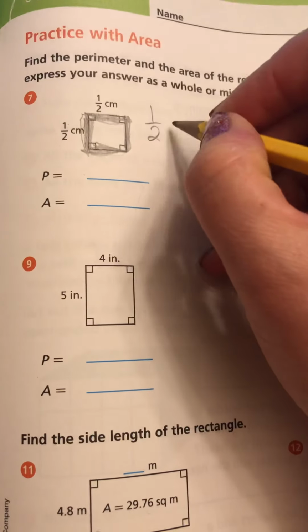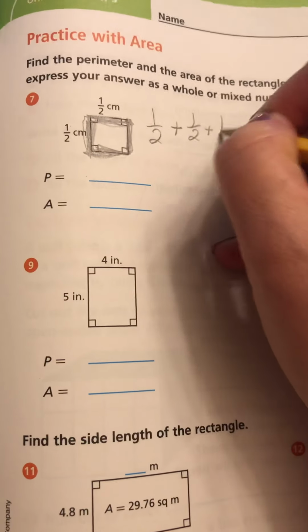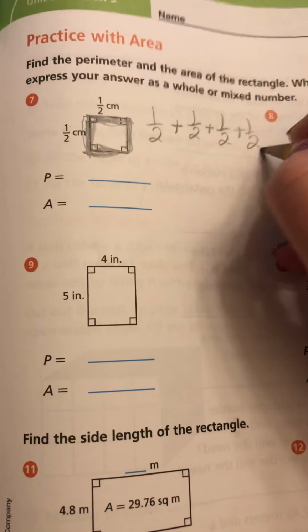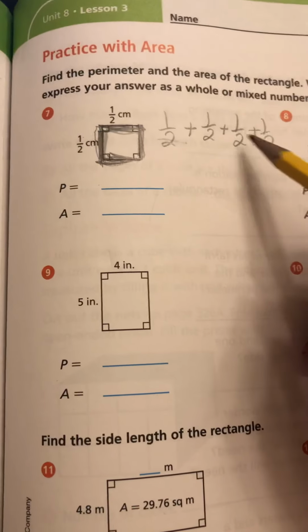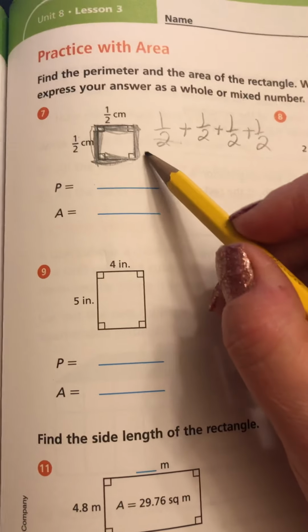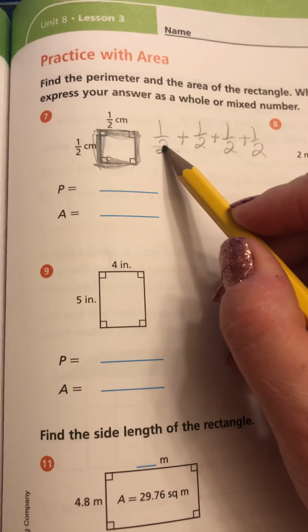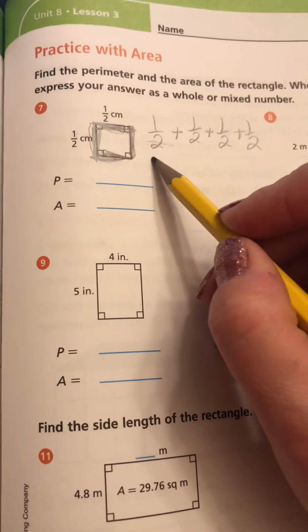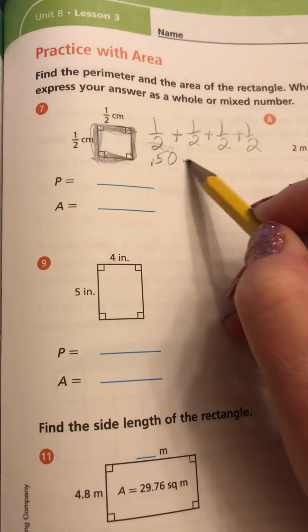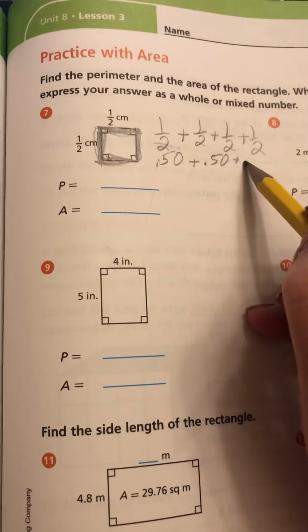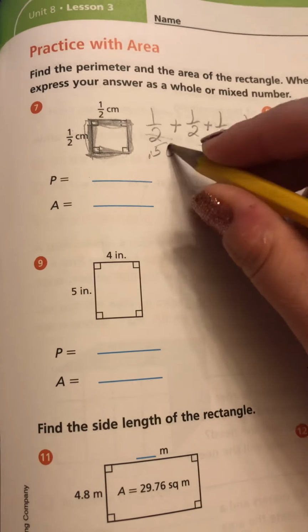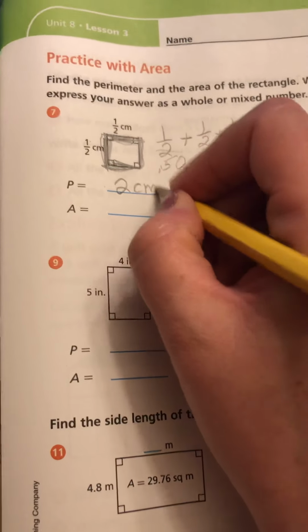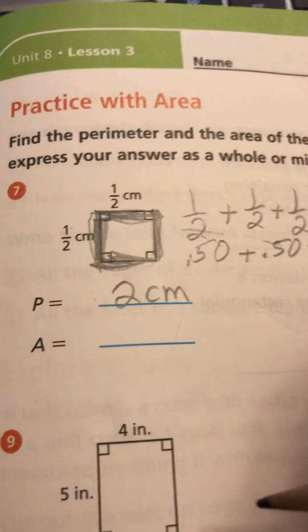So this is going to be a half, plus a half, plus a half, plus a half. Okay? Well, I can do this easily in my head by thinking about money. So if I think about money, right, 50 cents, because 50 cents is half of a dollar. So if I convert it to 50 cents plus 50 cents plus 50 cents plus 50 cents, I'm going to end up with 2 centimeters. No, remember, there's no square there. So it's just 2 centimeters for this one right here.